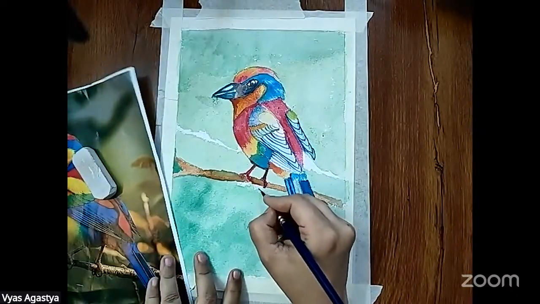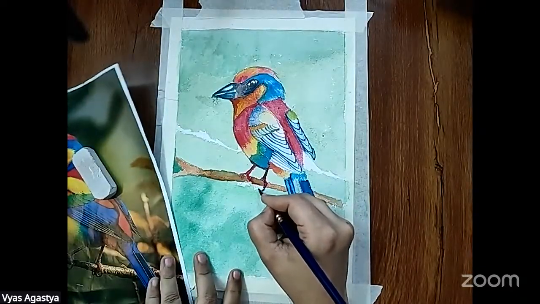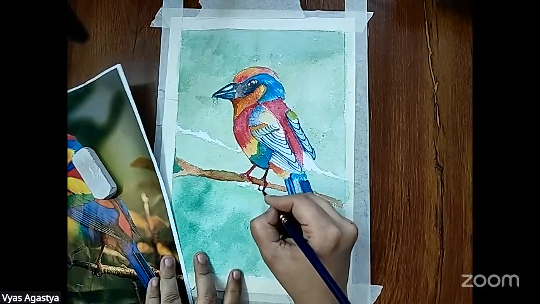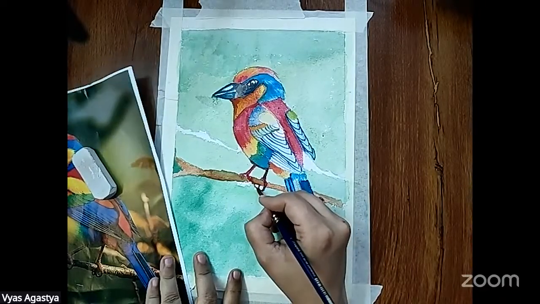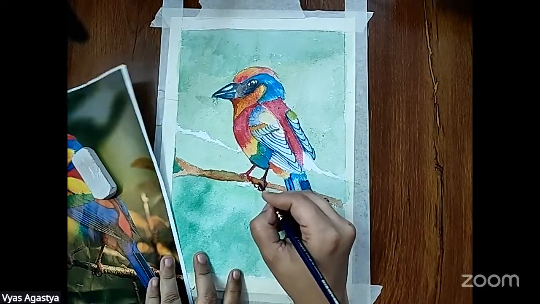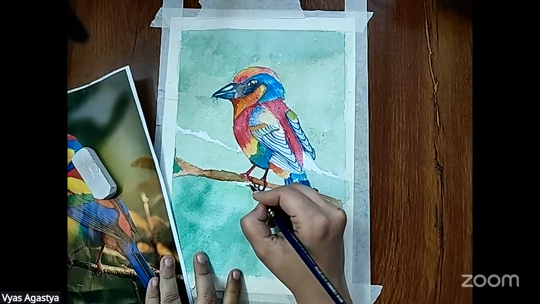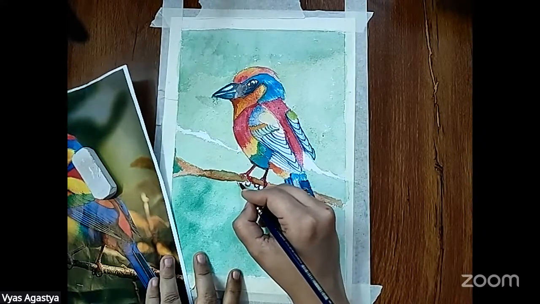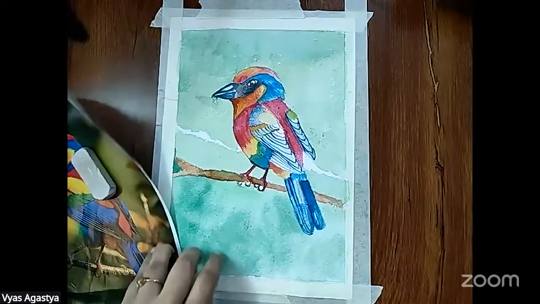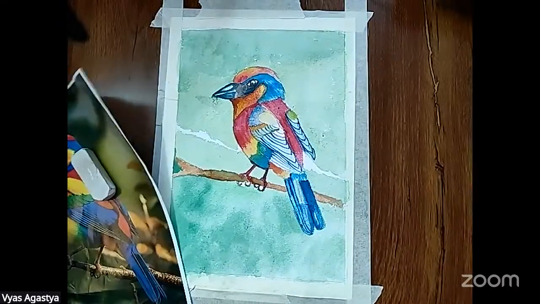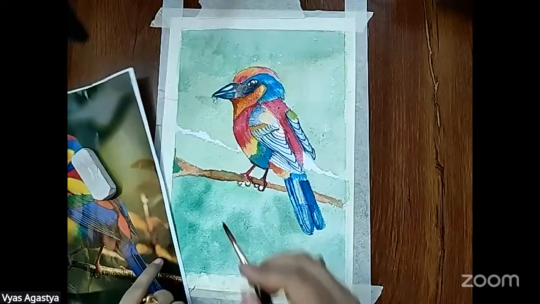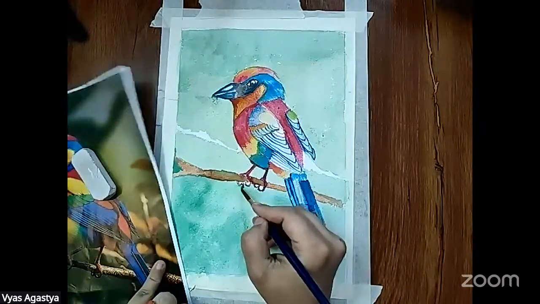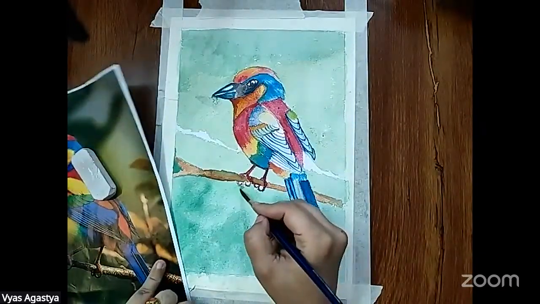Okay. For the claws, it is holding with its claws. So you just add the claws like this. Okay. Add the claws like this. See. Now, wherever the white spaces you left, please fill that white space with the green color.